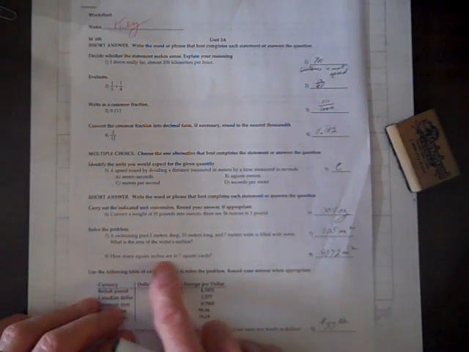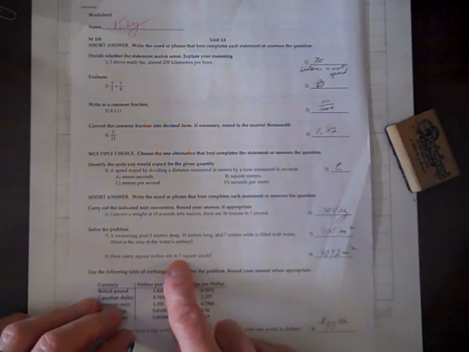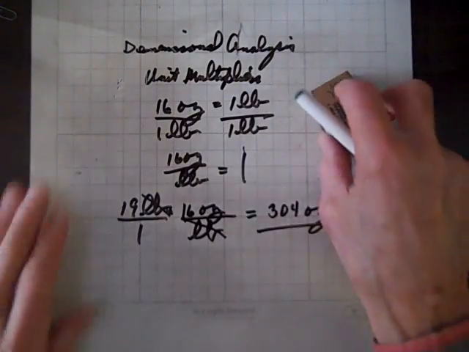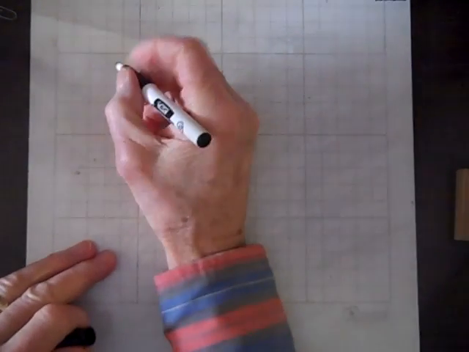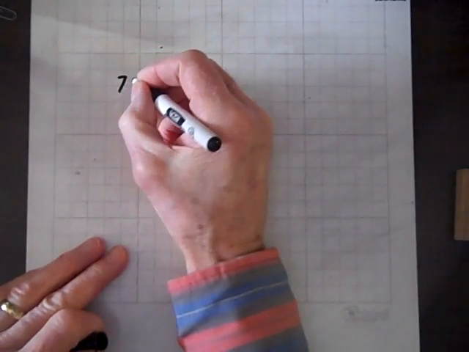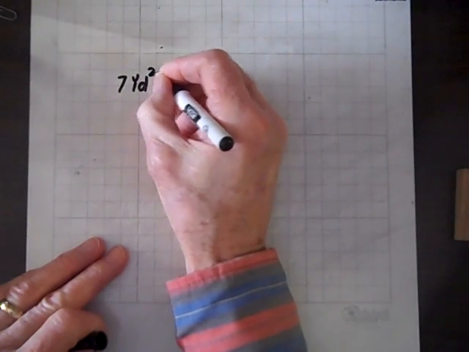For 8, how many square inches in 7 square yards? So we're using dimensional analysis and unit multipliers again. So we have 7 square yards.